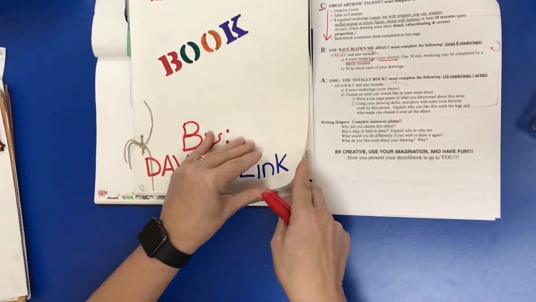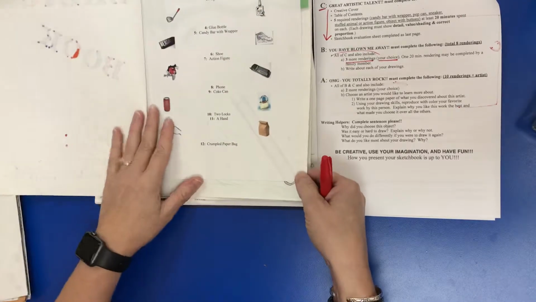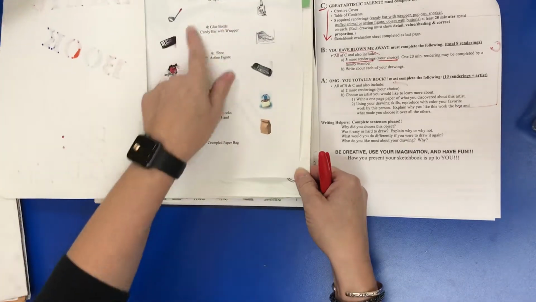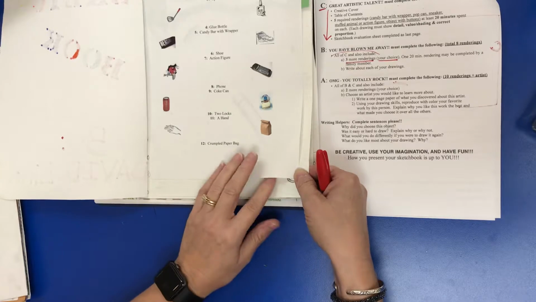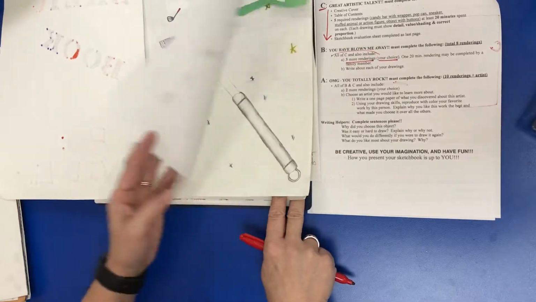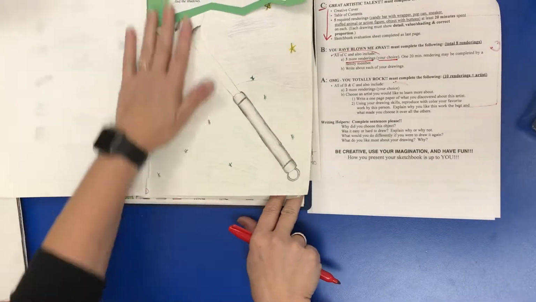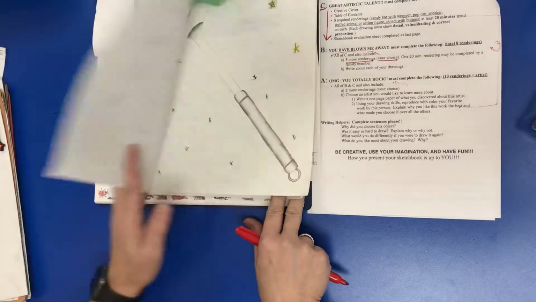So here's a sketchbook that was completed. And again, these are older samples. Here's a table of contents. So here's a different way. Somebody chose to type it up, and that is completely fine as well. However you want to do your sketchbook and how you put it together is up to you.